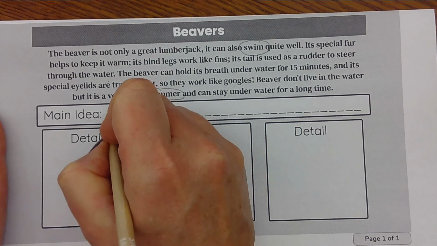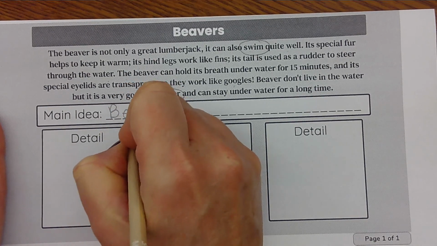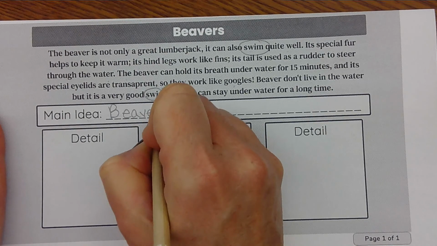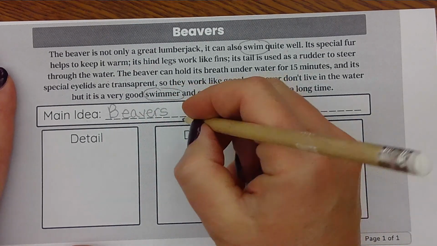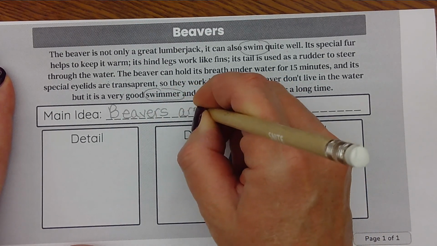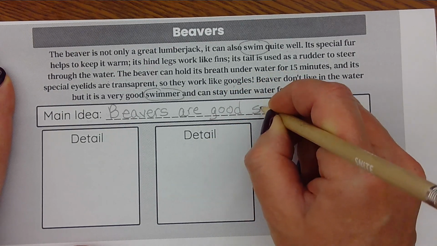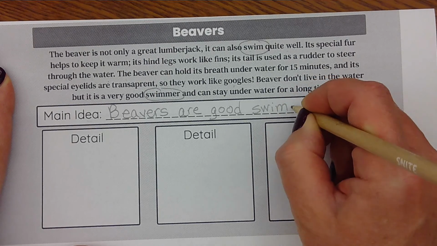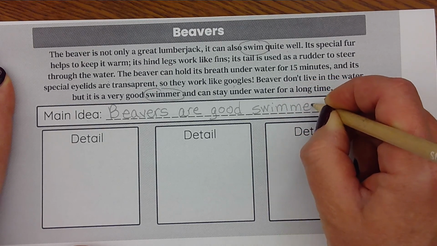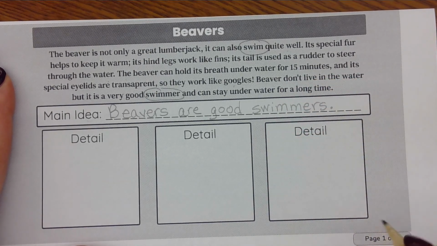So I will write that. Beavers are good swimmers. I put that a little bit in my own words, but you could always copy it right from the passage.